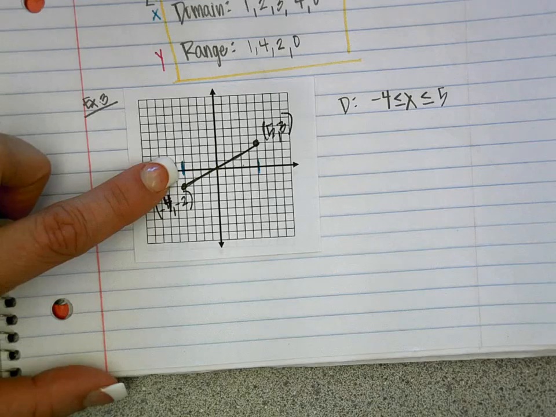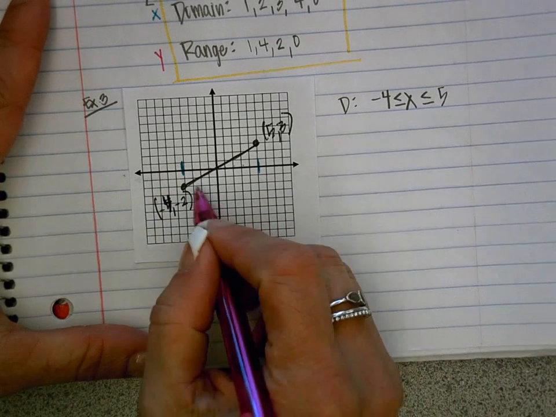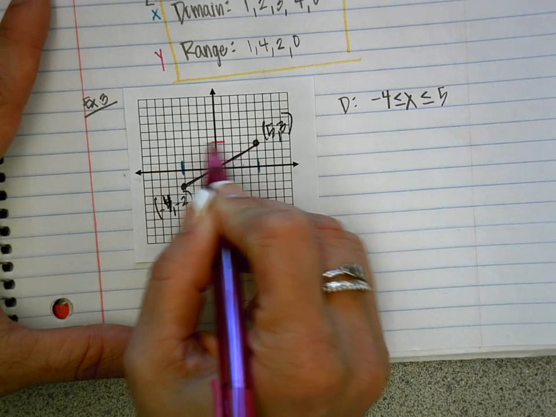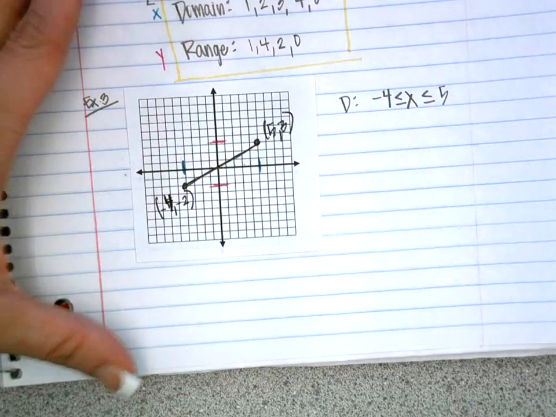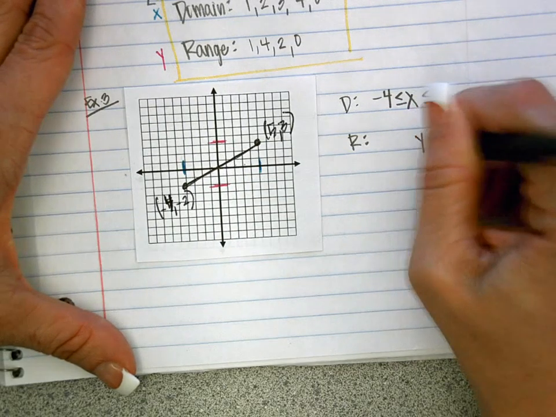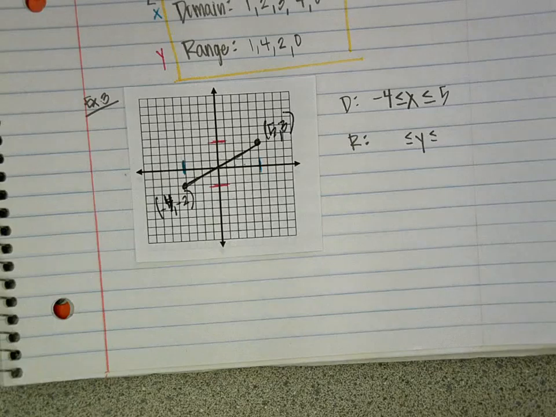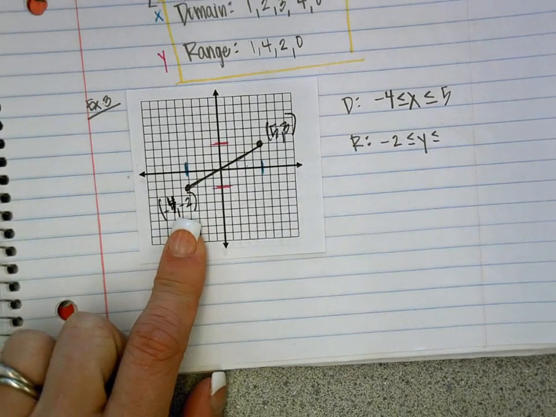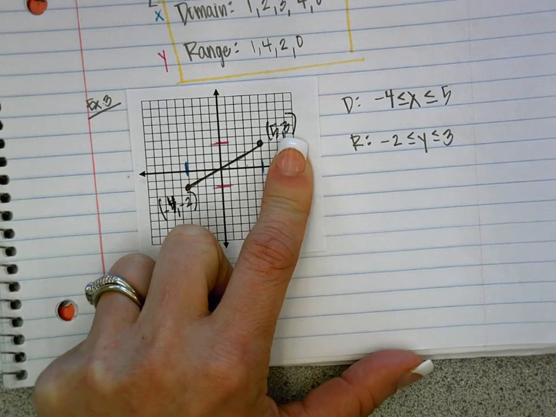The range is the possible y values. So the range is everywhere from here up through here, all the values in between those. For the range, and you can just write D and R, that's fine. Range, we're going to put our y, and it's sandwiched in between. What's the smallest y value here? -2. And what's the largest y value? +3. That's our answer. The more we do this, the easier it will be.